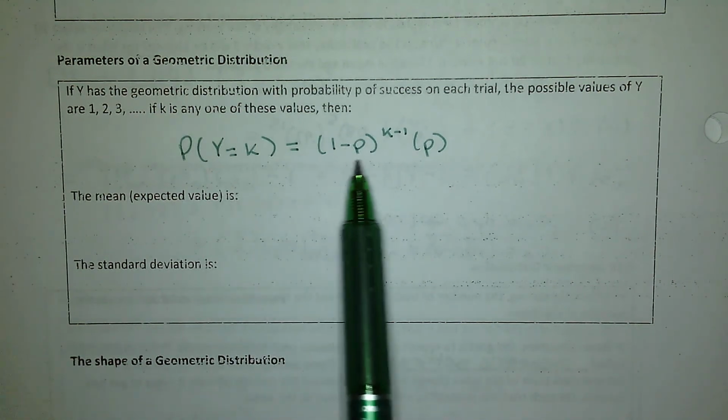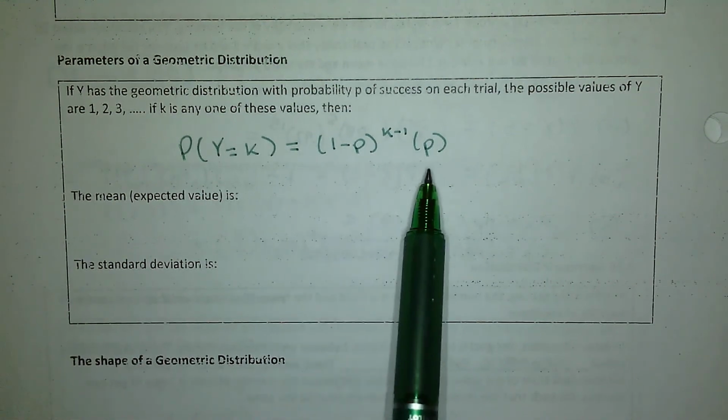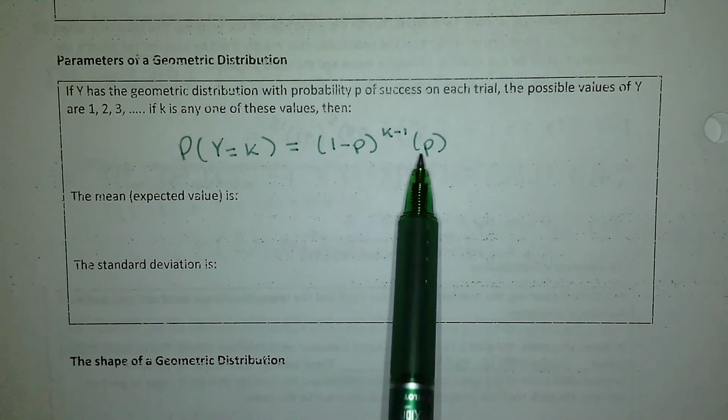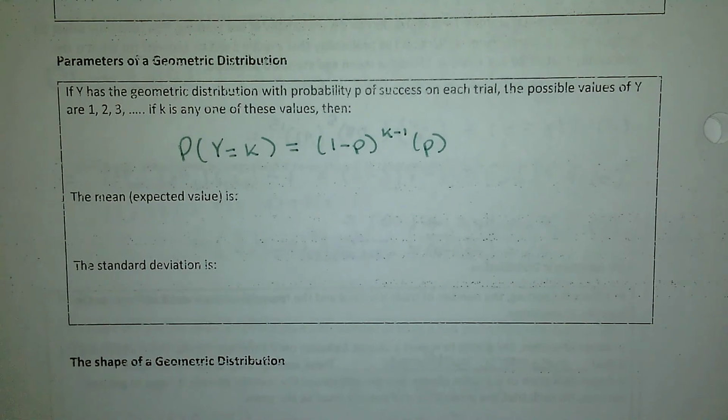Either it's a success or it's a failure, and because of this distribution, we're just looking for the first success. So that would imply that the observations that come before said first success are all failures, which is why we have this 1 minus p portion of the function there.